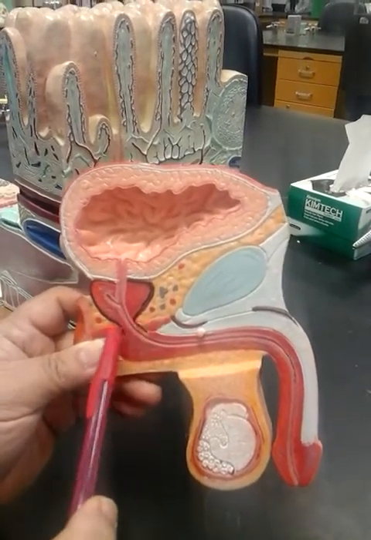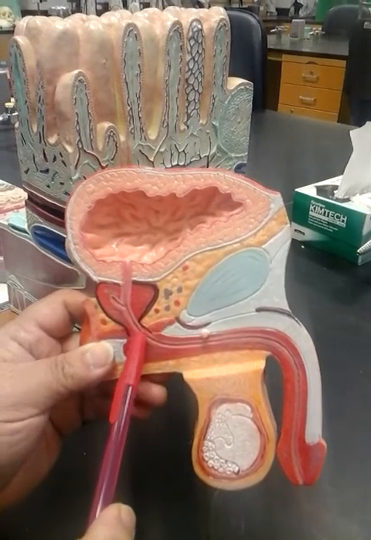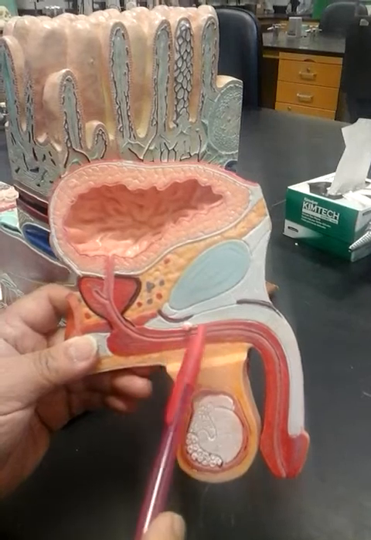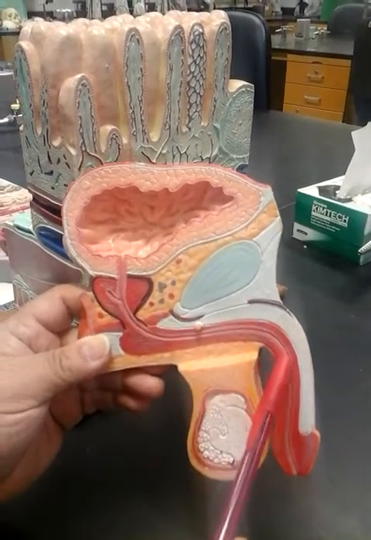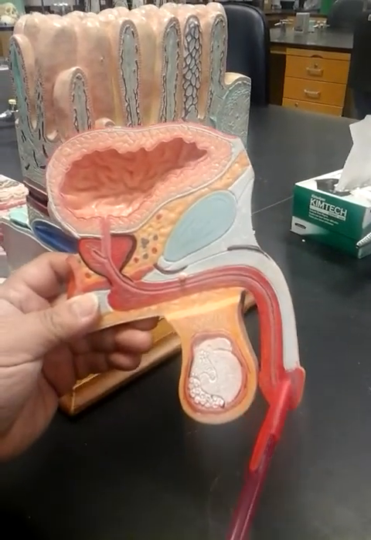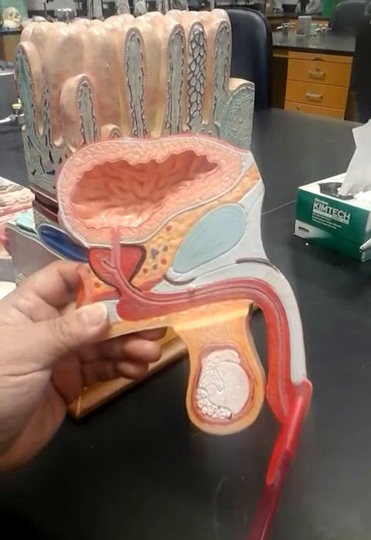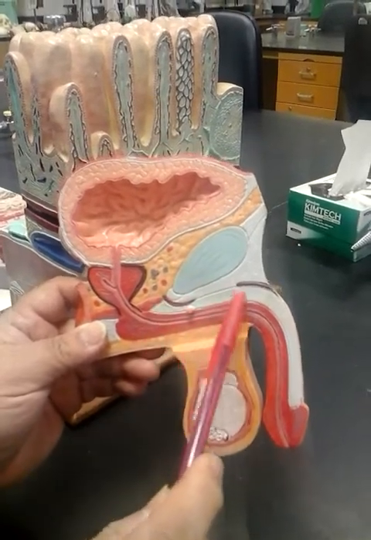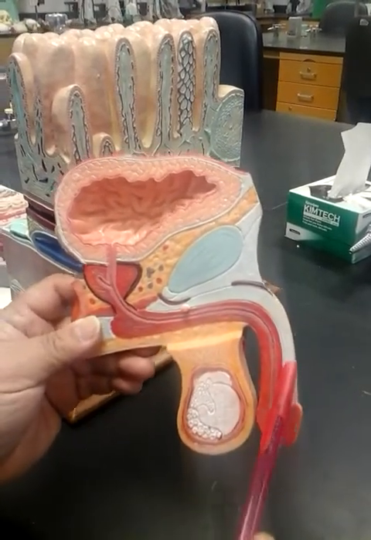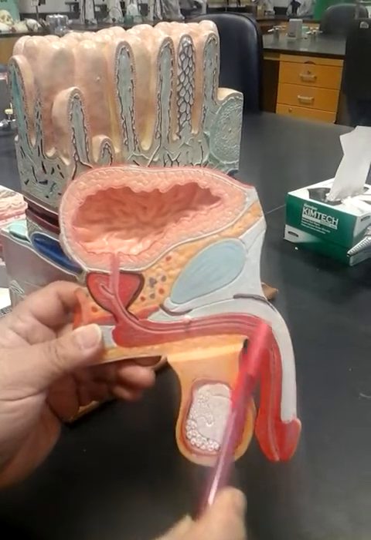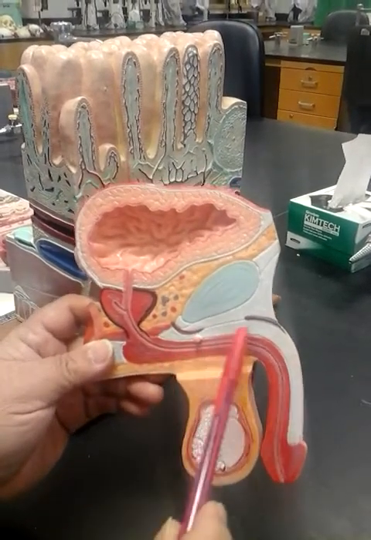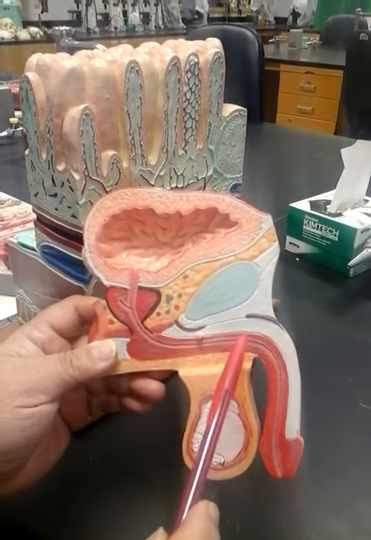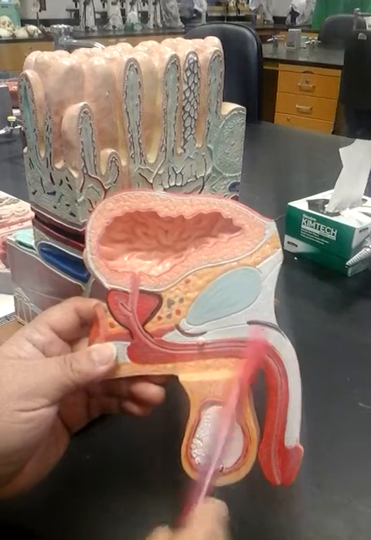Then we have membranous urethra through the pelvic floor muscle. And then the urethra continues in erectile tissue called the corpus spongiosum. At the end of the spongiosum, you have an expansion called the glans penis. Above this, we see another pair of erectile tissue, the corpus cavernosum. And both of these, if you fill them with blood, give you a hydraulic skeleton and an erection.